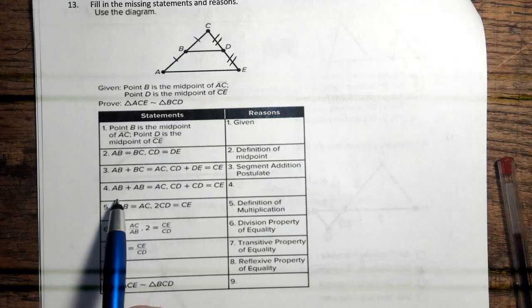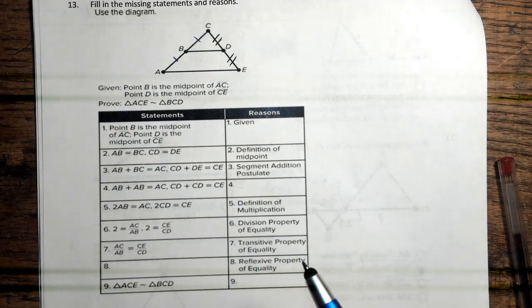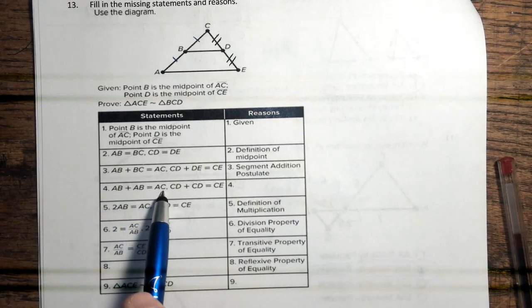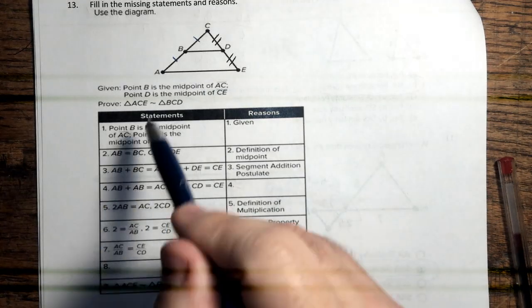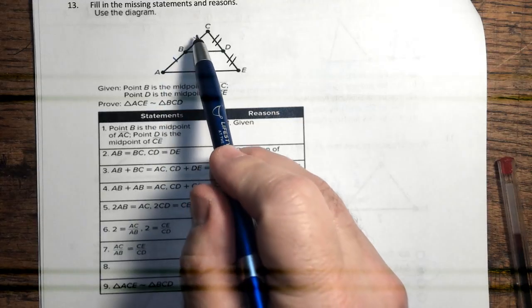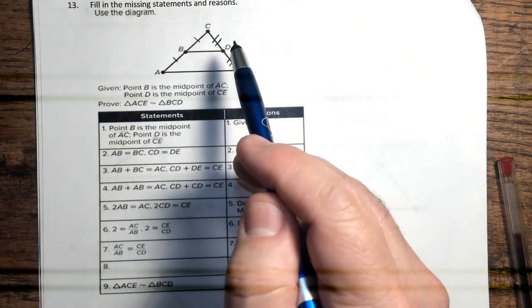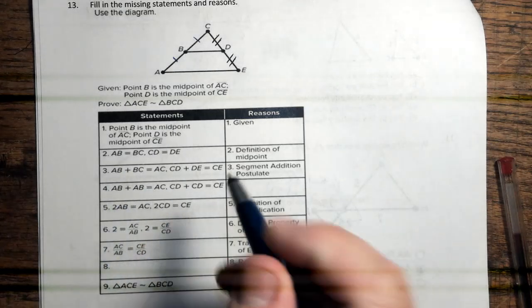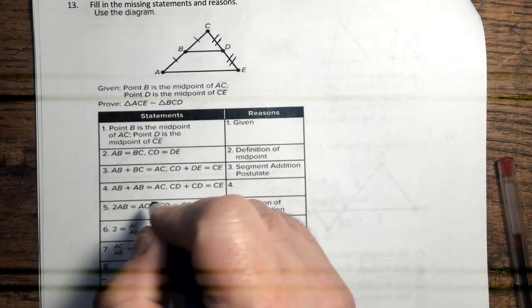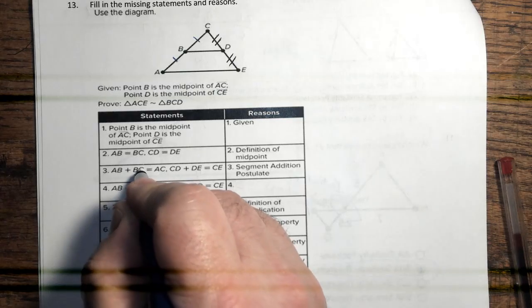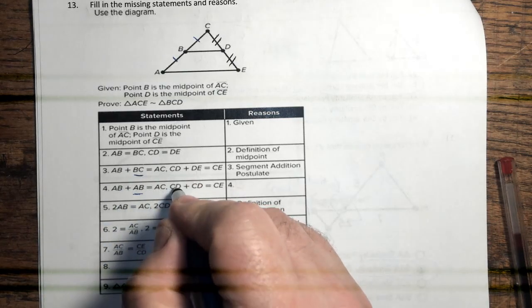All right, number 4. Now we've got to actually put something in here. We don't have a word bank, but it's going to be fine. AB plus AB equals AC. That's true, because if AB and BC equal AC, then two of these would equal the same thing. What would be our reasoning? Between here and here, we substituted AB for BC, and over here I bet we did the same thing.